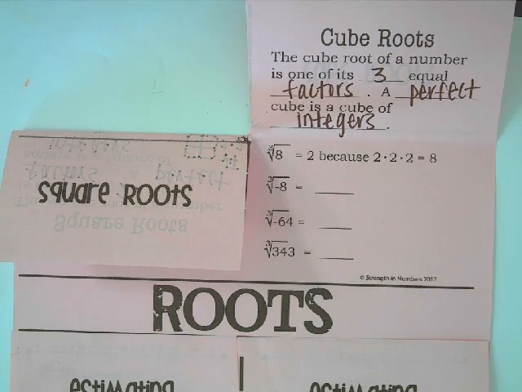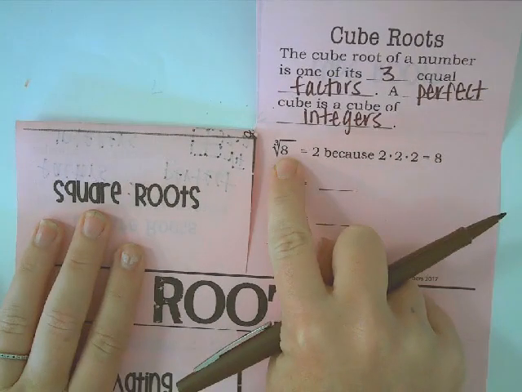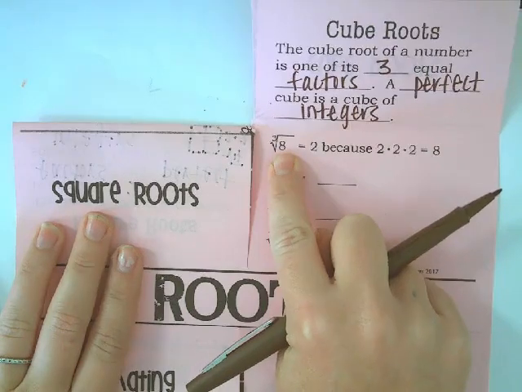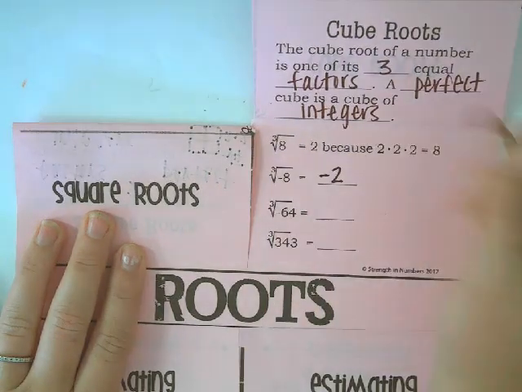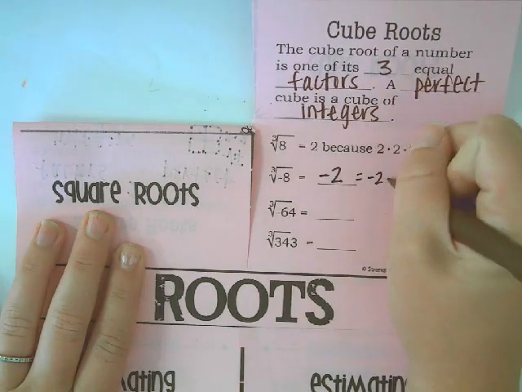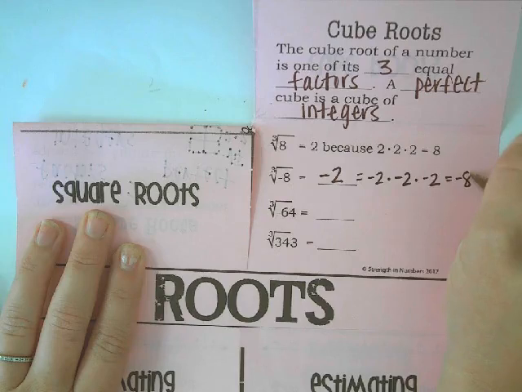It's a little tricky because we have a negative sign in front. I have negative 8. What number times itself 3 times would give me negative 8? Well, we know that positive 2 gave me positive 8. So multiplying it 3 times would be negative 2. This means that negative 2 times negative 2 times negative 2 equals negative 8.